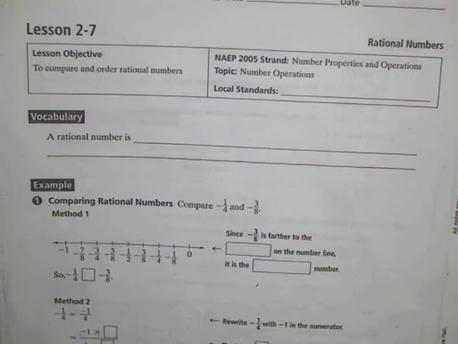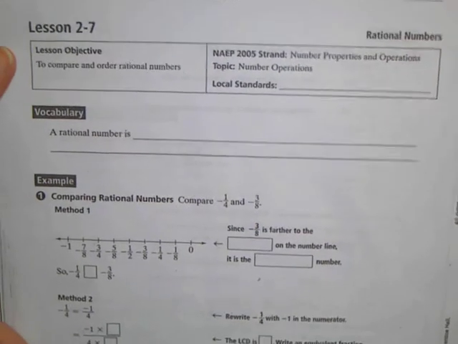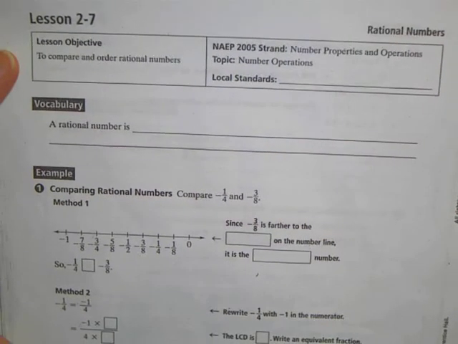This is a video for Course 2, Lesson 2-7, Rational Numbers. What we'll be doing here is not only defining what rational numbers are, but comparing and ordering them as well. Okay, so our first thing is the definition of a rational number.